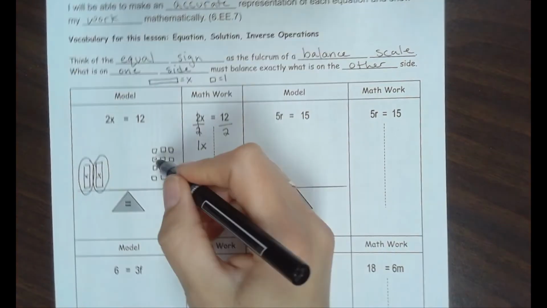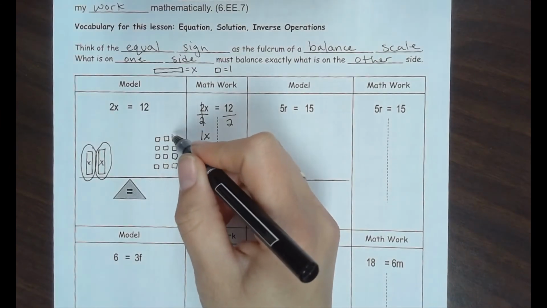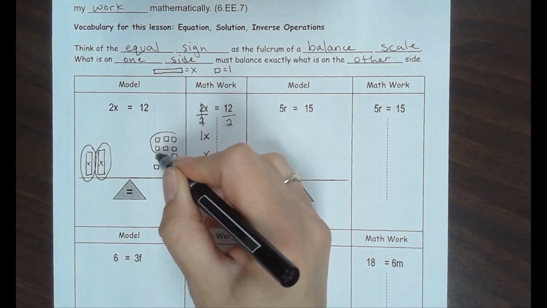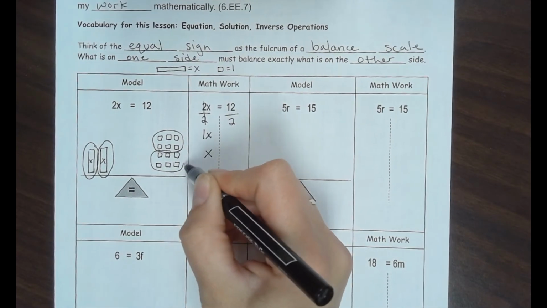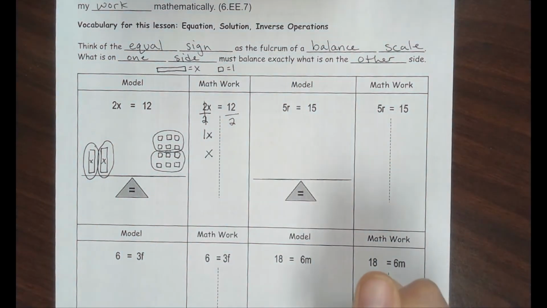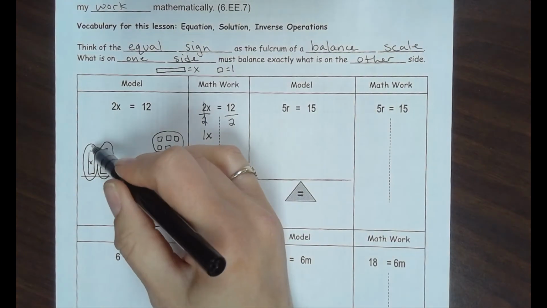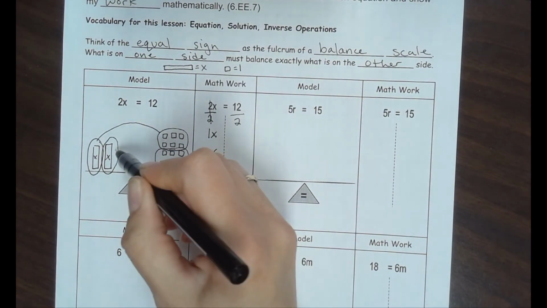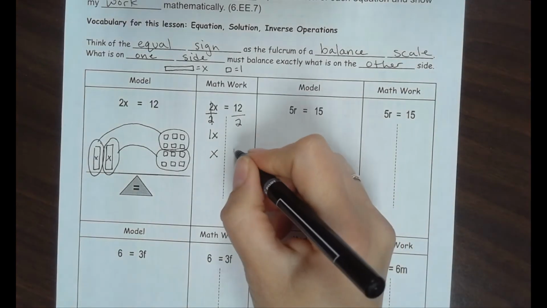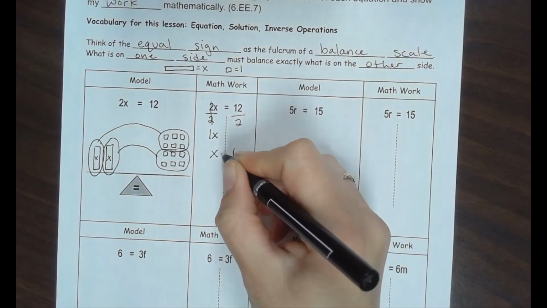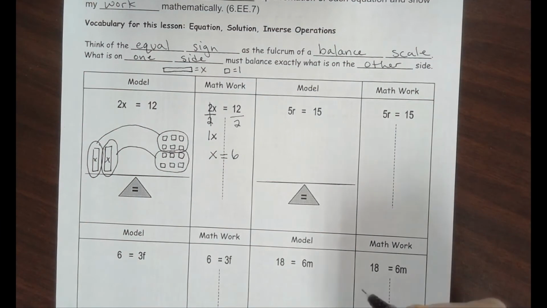So, divide this into 2 groups. I divide 12 into 2 groups. There would be 6 in each group, so there's 1 group, 2 groups. So in other words, each x is equal to one of these groups. So if I divide 12 by 2, I get 6. So I'm saying that I think each x is worth 6.